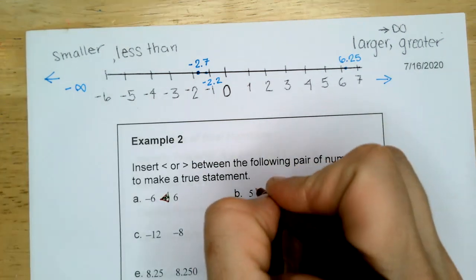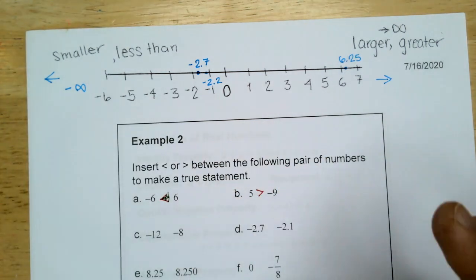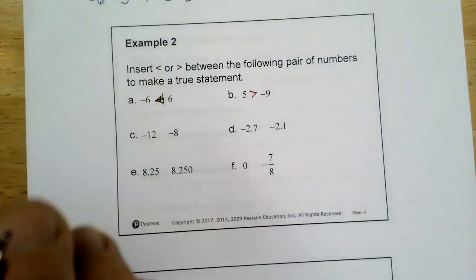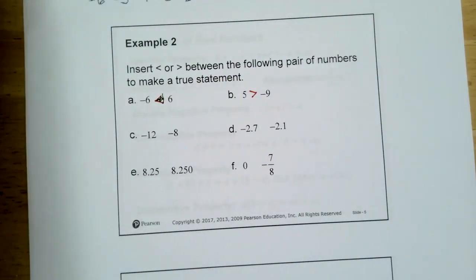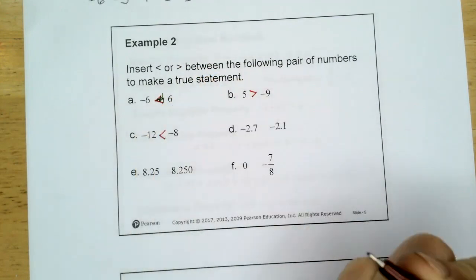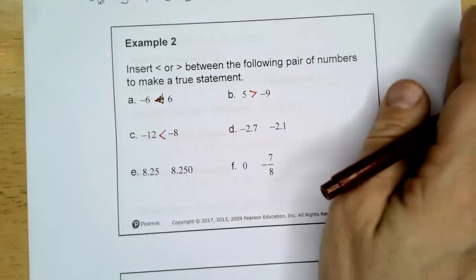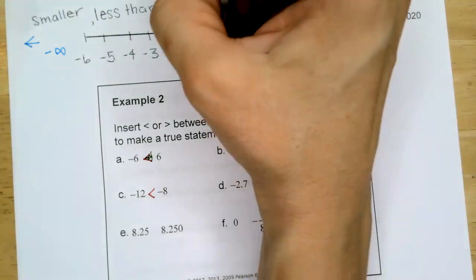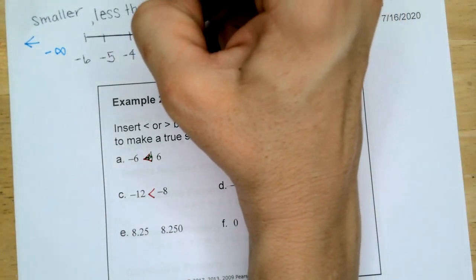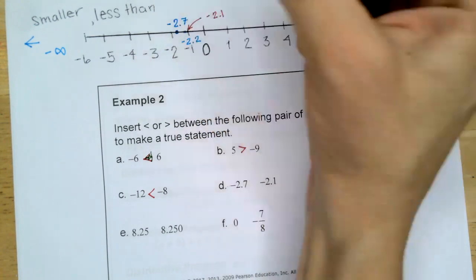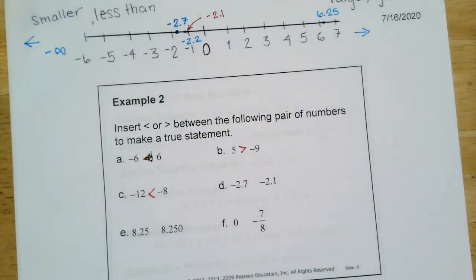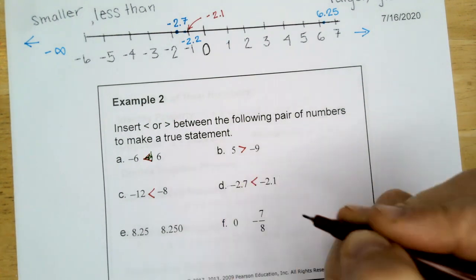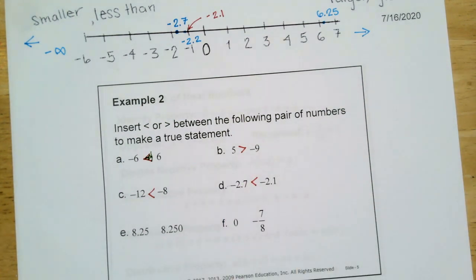Good. 5 is bigger than -9, so the alligator is going to eat the 5. -12: 12 is bigger than 8, but -12 is smaller than -8. -2.7 is smaller than -2.1. -2.1 is going to be right here, and any number to the right is bigger, so that number is bigger than -2.7.